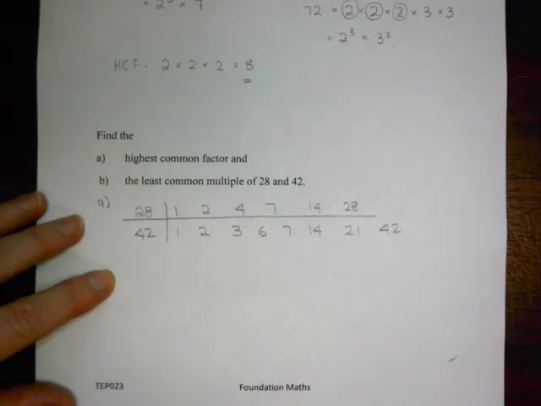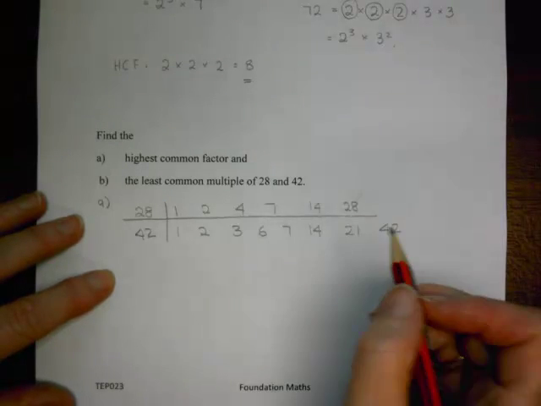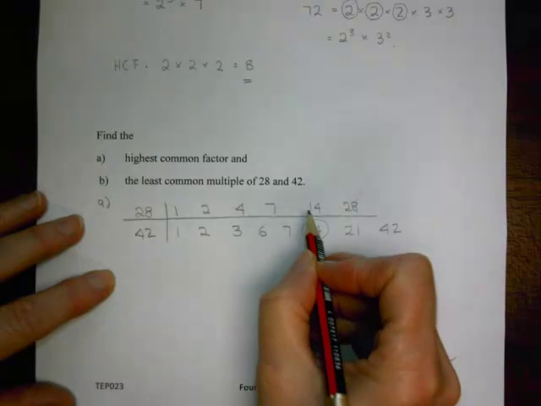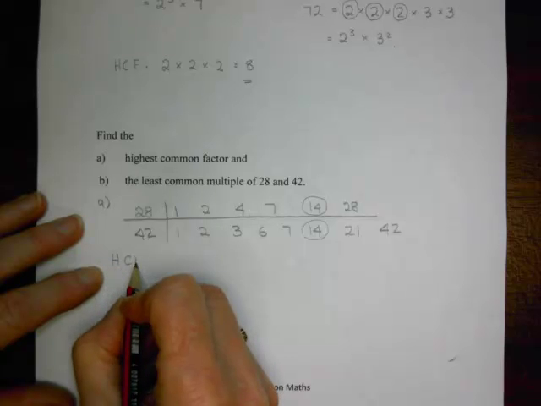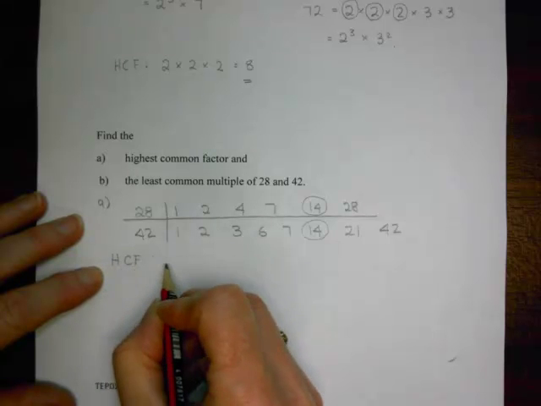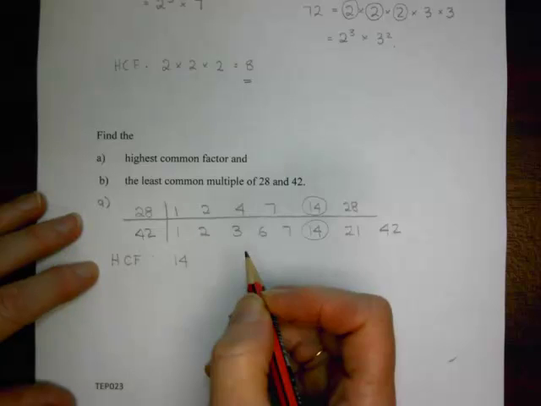Okay, so we have all the factors of 28 and 42. Some of them are prime, some of them aren't, and we're asked to find the highest common factor, and the highest common factor for both numbers is 14. So highest common factor for 28 and 42 is 14.